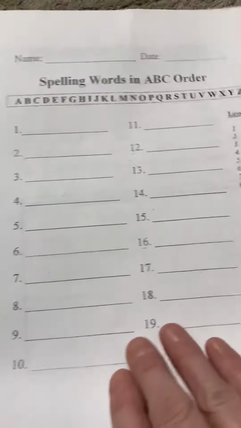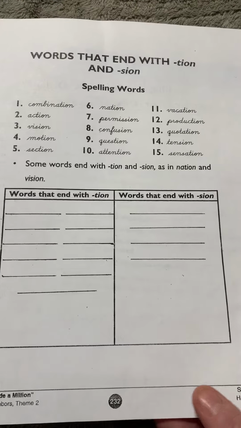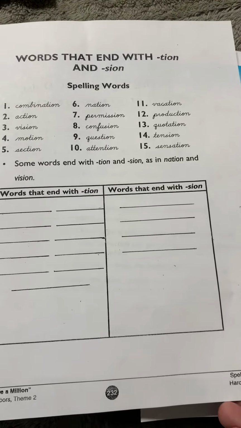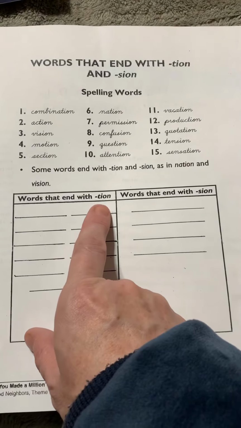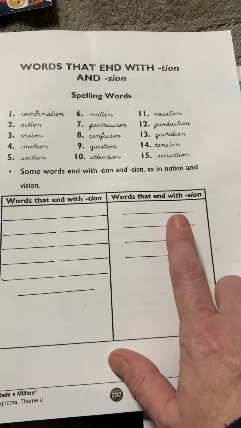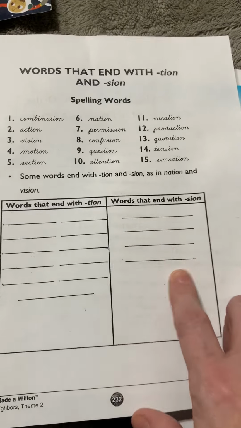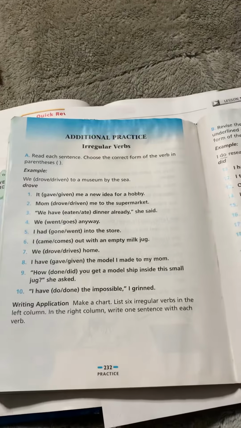And then for spelling today, this is our normal spelling words in ABC order. Put these words over here, ABC order. And then you have a backside. These have a lot of words with T-I-O-N and S-I-O-N, okay? So the words that end in T-I-O-N, write those here. The words that end in S-I-O-N, write them over here. Real simple.